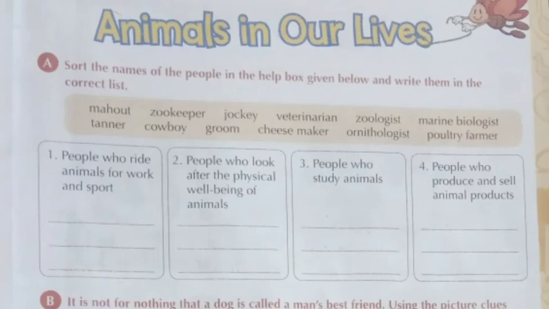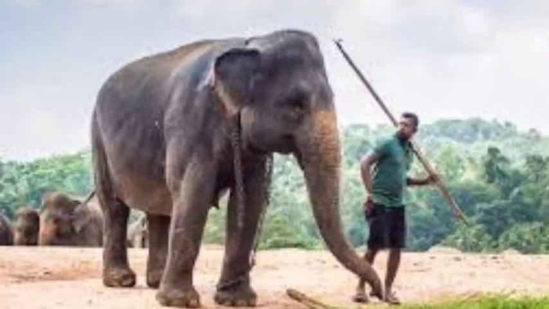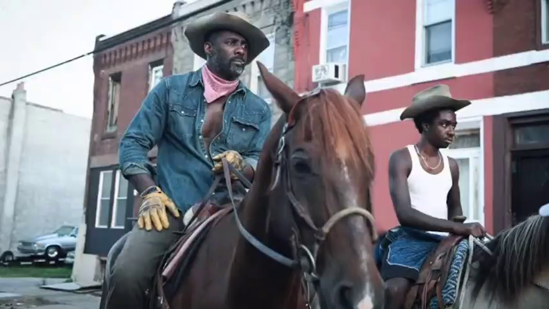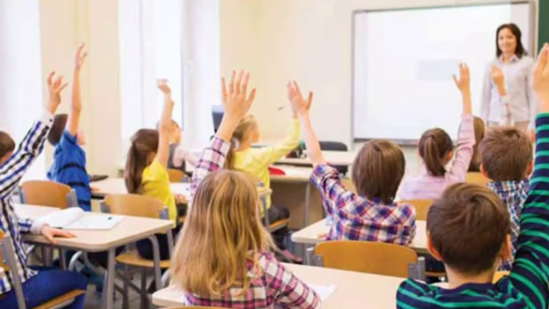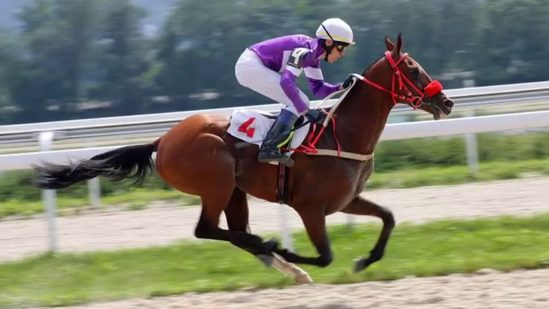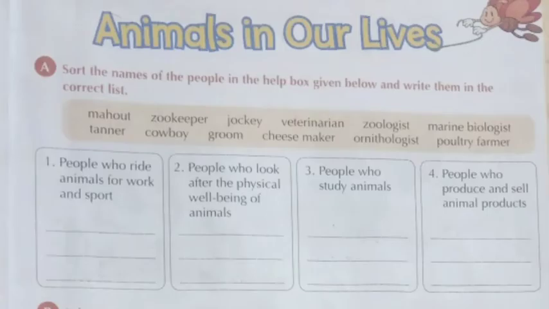Look at the book, page number 15. A. Sort the names of the people in the help box given below and write them in the correct list. You choose the answer from the box. Number 1. People who ride animals for work and sport. The answer is mahout, jockey, cowboy. Say the answer once again. Mahout, jockey, cowboy.